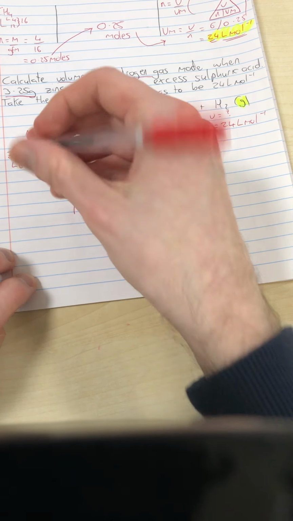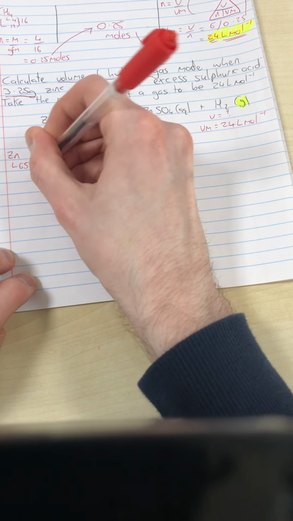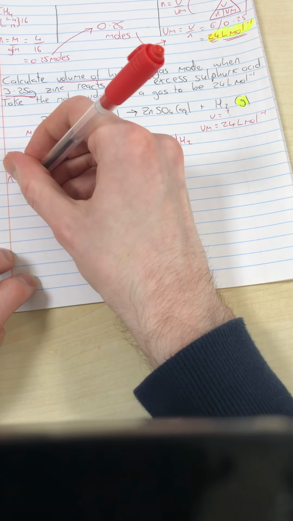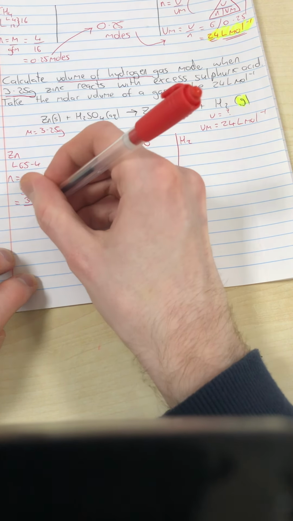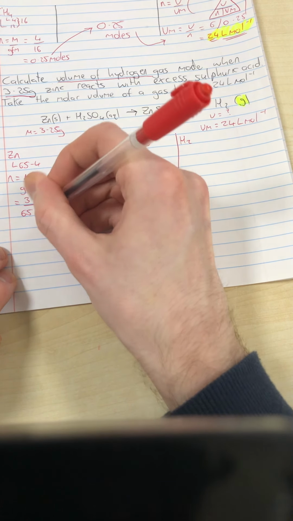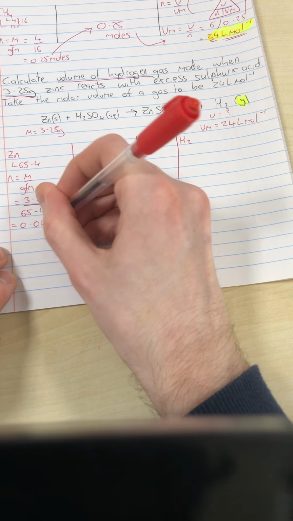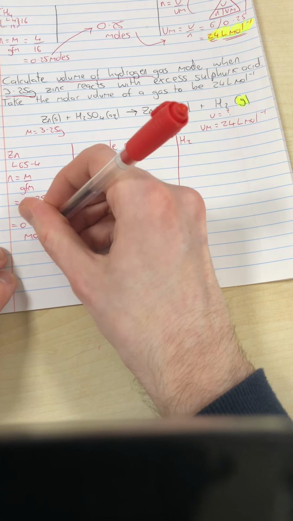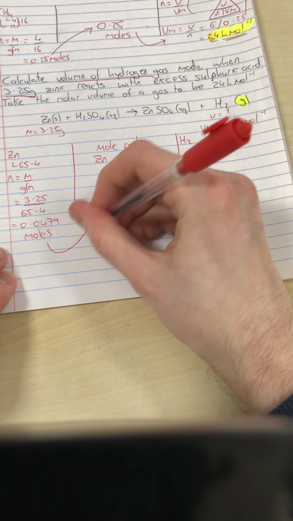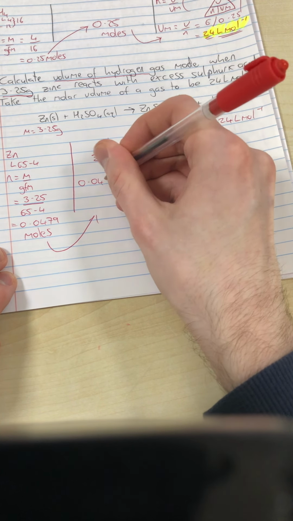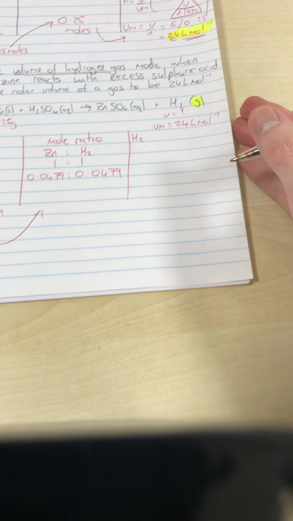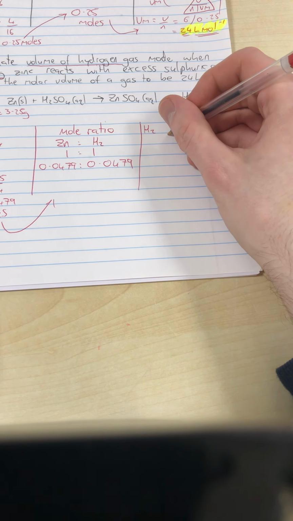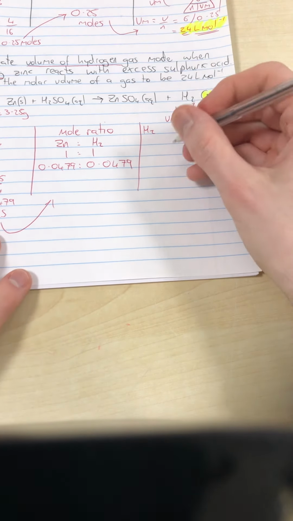Zinc's on this side, hydrogen is on that side. For zinc, we've been given a mass, so we use n equals m over GFM. That's 65.4, so n equals 3.25 divided by 65.4, and that is 0.0479 moles. Pull that in, so that gives us 0.0479. Now, all we need is our new equation. You don't have to write this every single time, it's just until we get used to it.